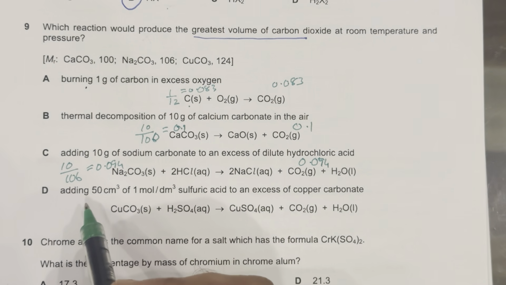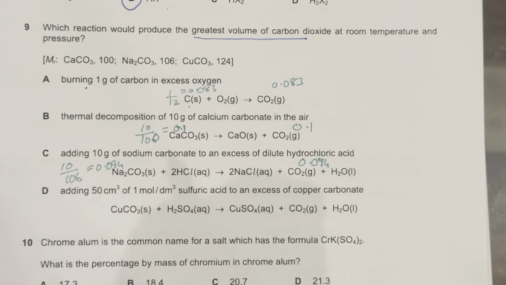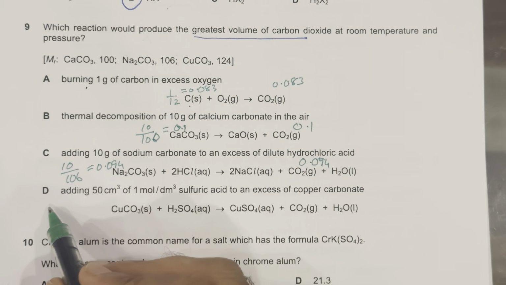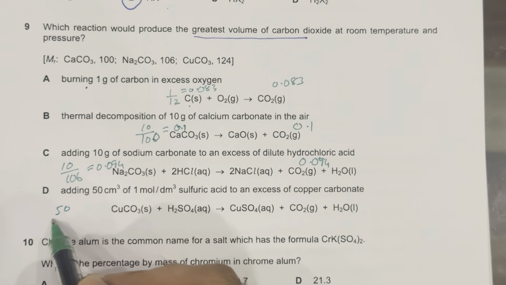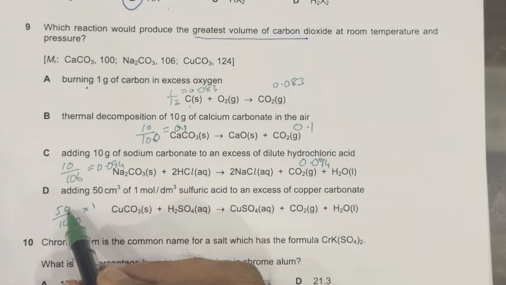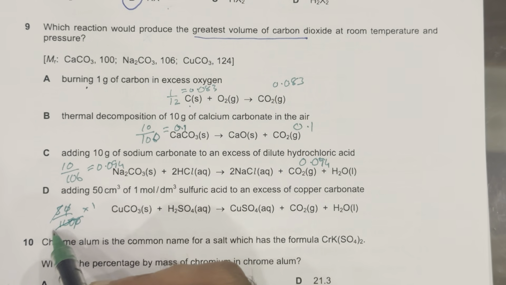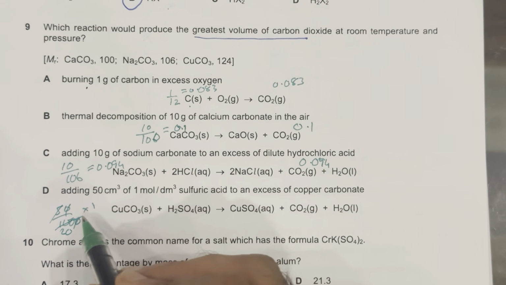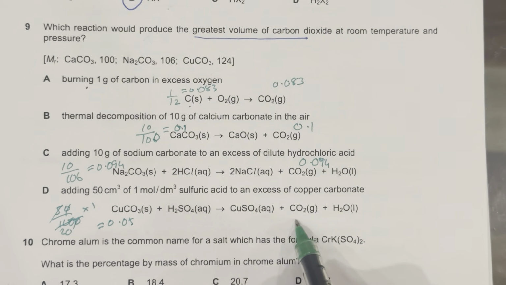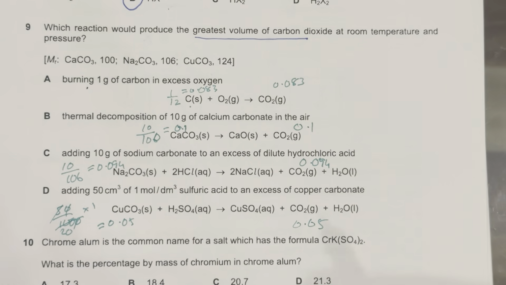Now we have been given adding 50 centimeter cube of 1 mole per dm cube sulfuric acid to excess copper carbonate. So for sulfuric acid, 50 divided by 1000 multiplied by the molar concentration would give you the moles, 0.05, so the same 0.05 will be produced over here.